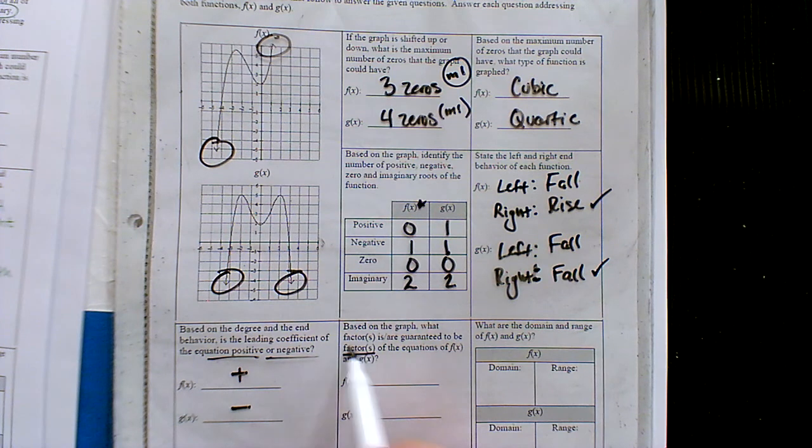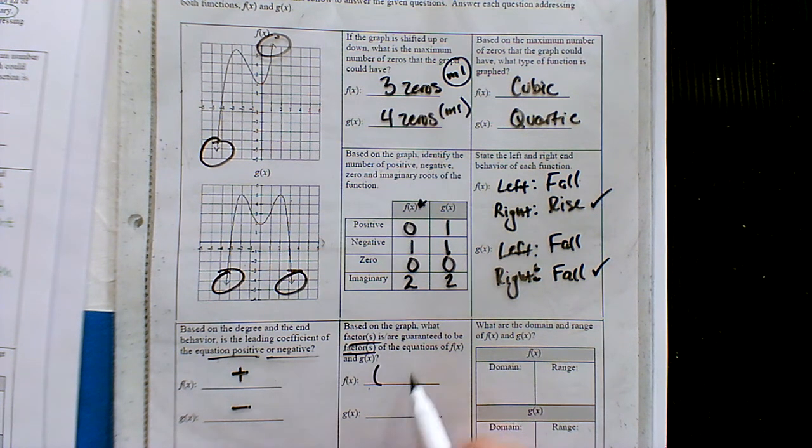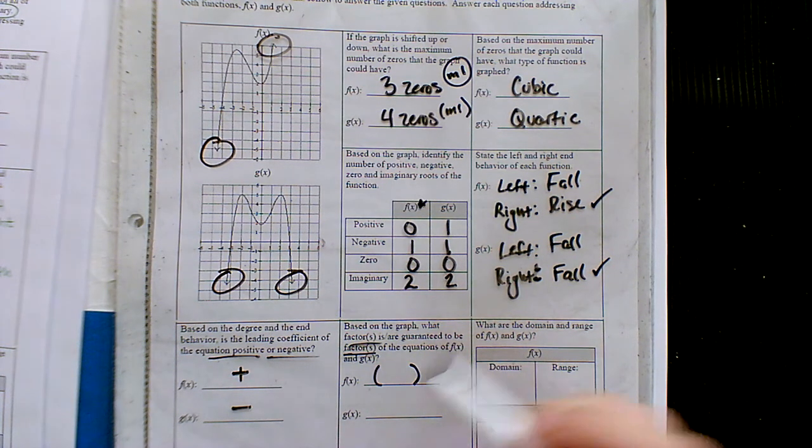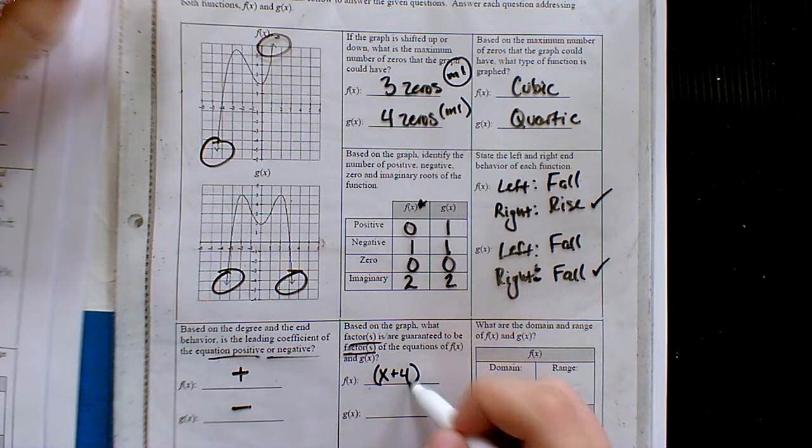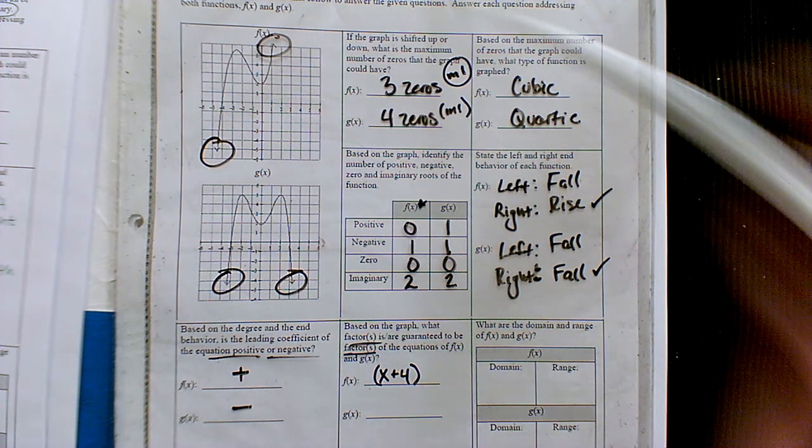All right. Can we look at the graphs and identify some factors that the equation would have? Factors meaning like the little parenthesis pair. Good, Hadley? That's perfect.